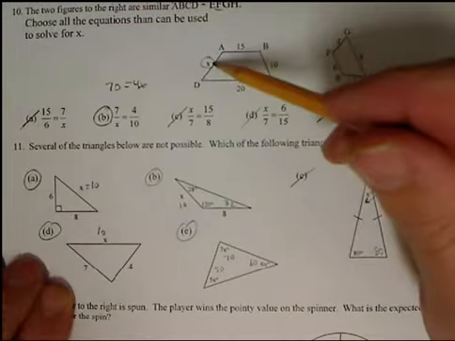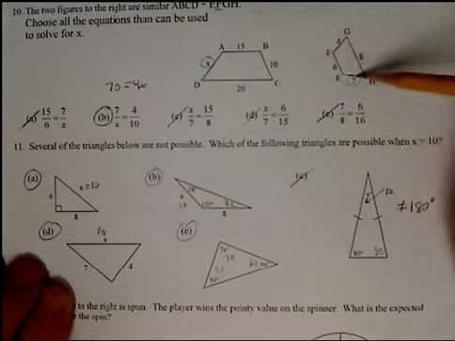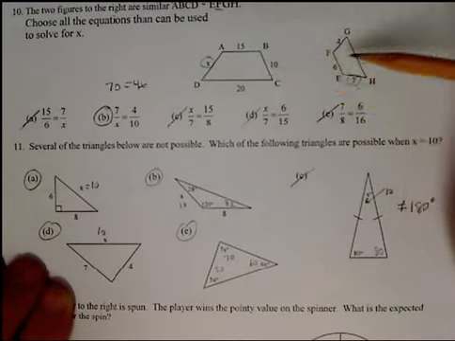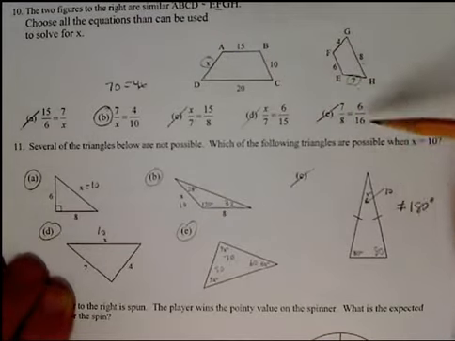This one going from the large one to the small one. X is to 7, and I did 6 to 15. Well, I'm going backwards. So that one failed. I already said this one failed.